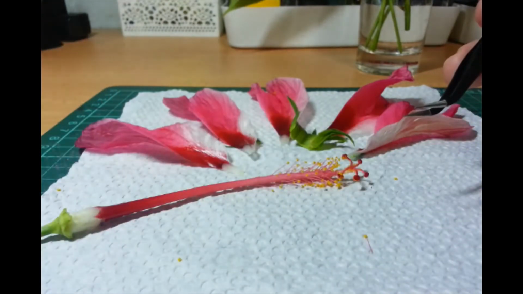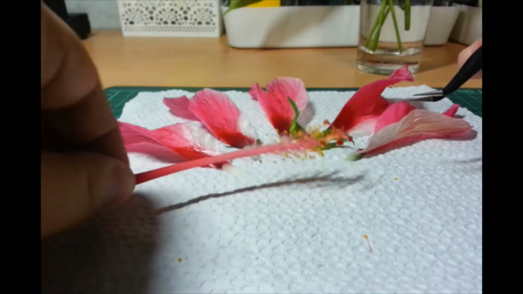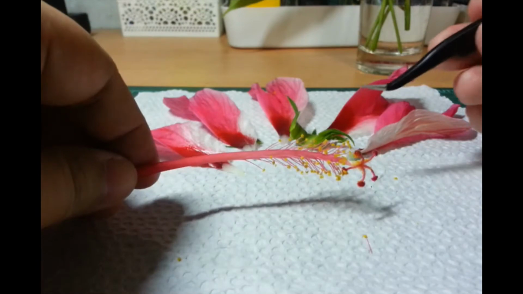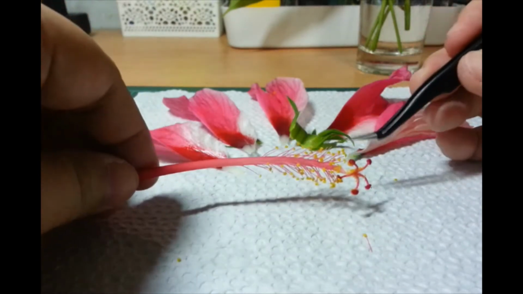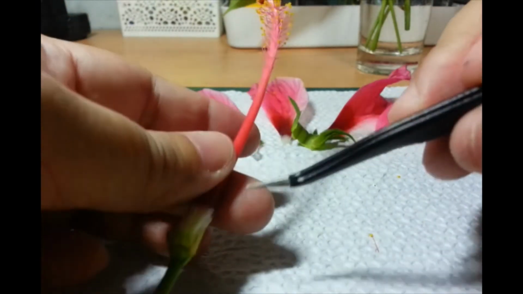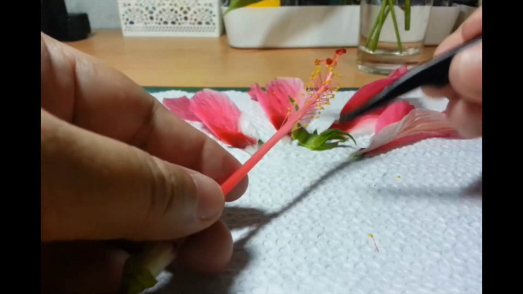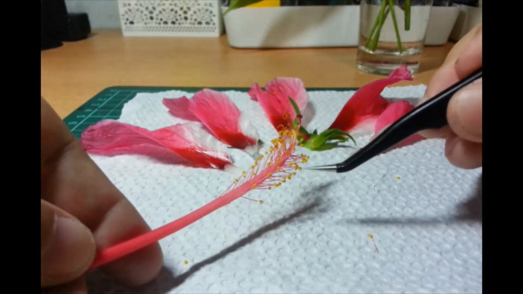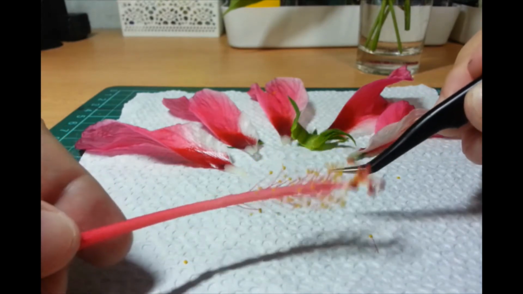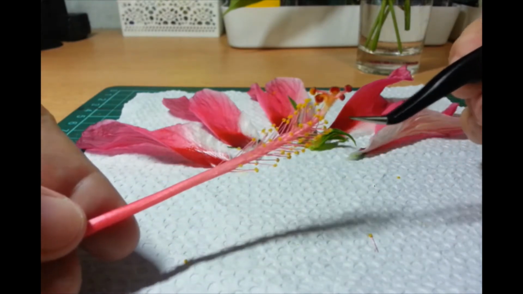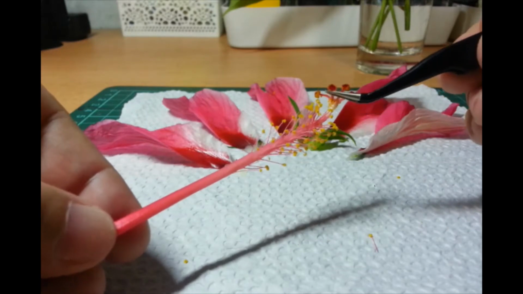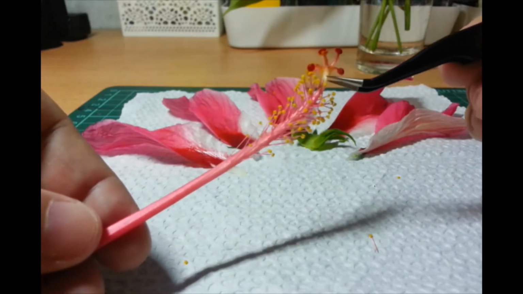Sa Gumamela, dito sa Hibiscus, marami siyang stamen. Near the top of this big stalk here, you have a cluster of stamens. Now, at the very tip of this whole stalk, yun yung part ng female.